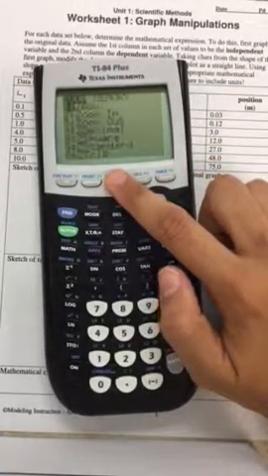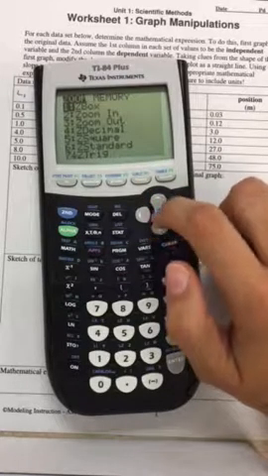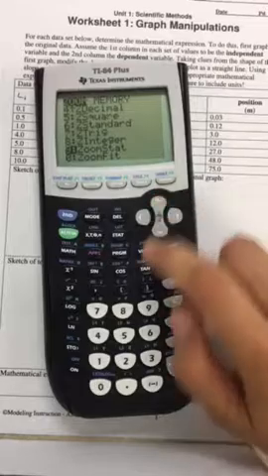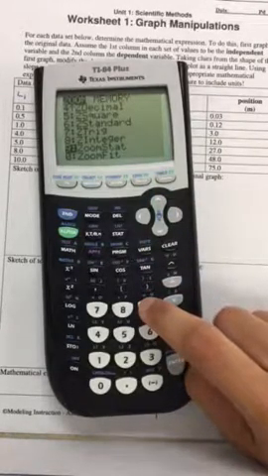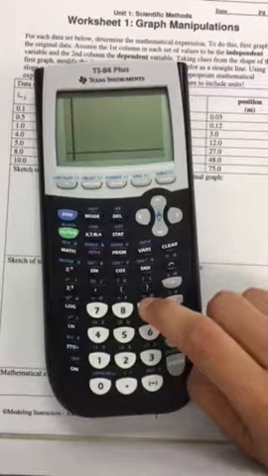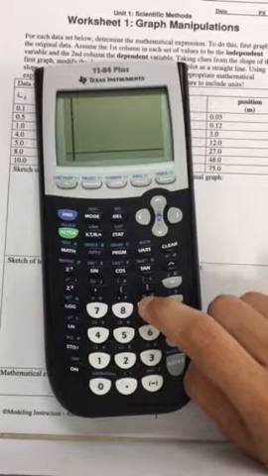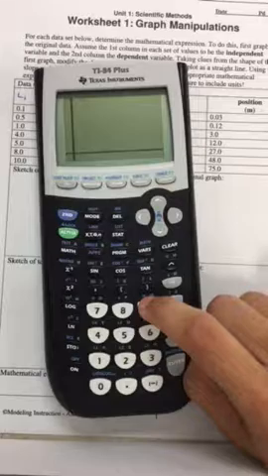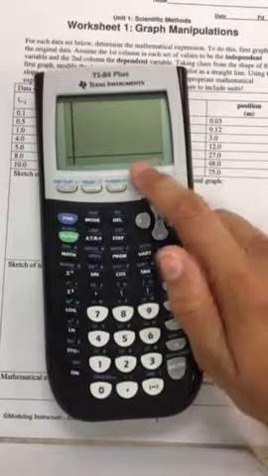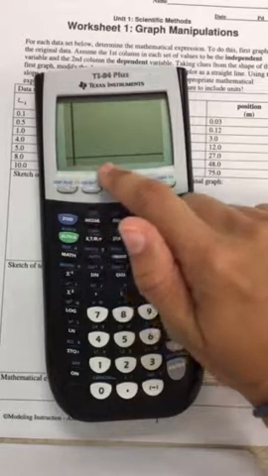So by hitting zoom, we have a bunch of options. And if you go to 9, you can see that one is called zoom stat. So you can either scroll to it or you can hit the number 9. And this automatically changes the window of your calculator to fit whatever is in your stat plot. So you can see they're kind of small, but you can see our data points right there.